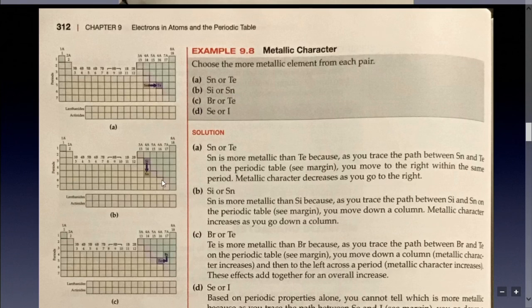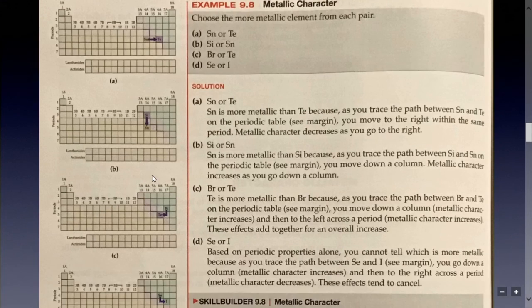Silicon or tin? Well, silicon is up here and tin is down here. So what happens as you go down? We said going to the left makes you more metallic. Going down also makes you more metallic, because those electrons are way far away and they're easily removed. So those metals become very reactive. Metals down here are very reactive. So as you go down, that makes tin more metallic than silicon. And you should know that just from the fact that silicon is not really a metal. It's a metalloid.